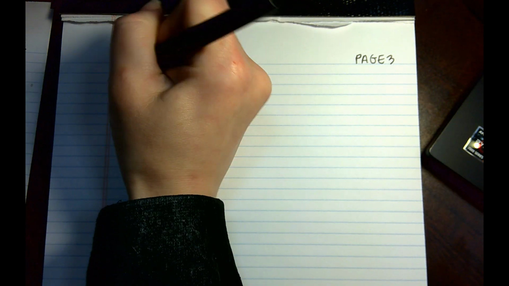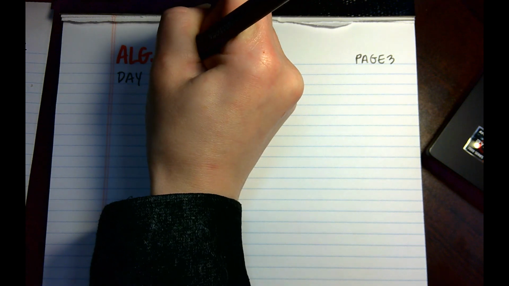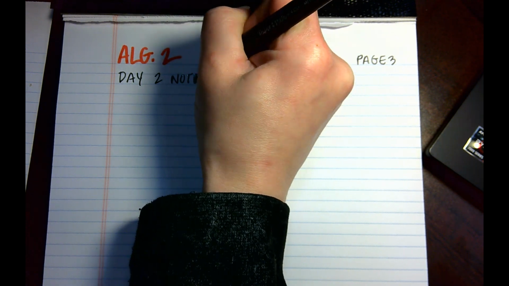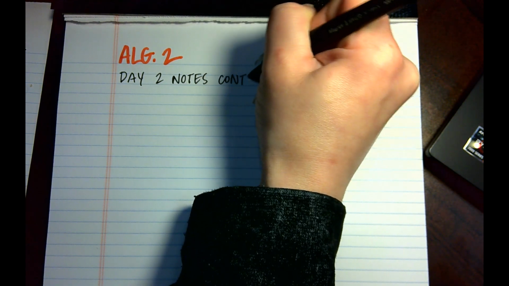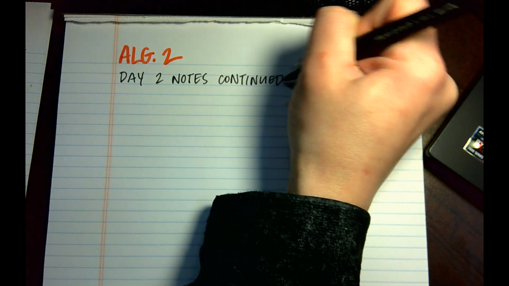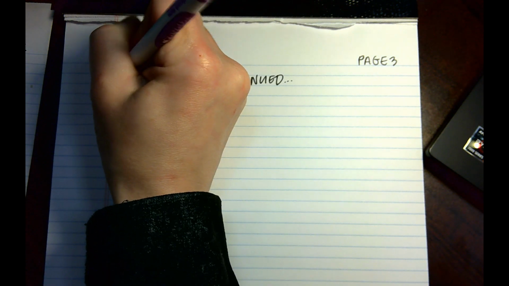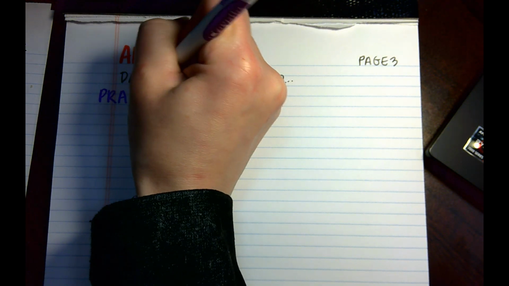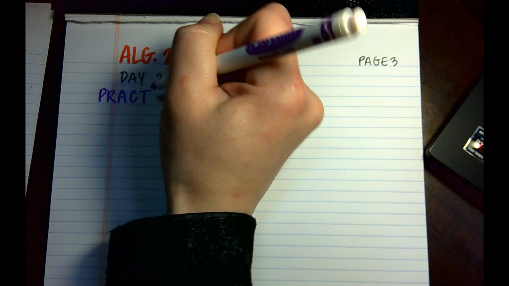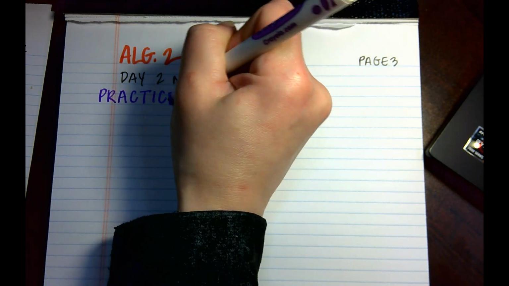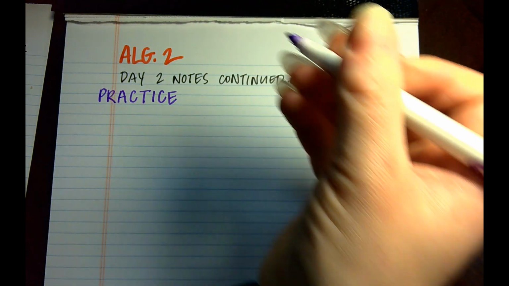So, this is page 3 of our notes. Practice on your own. And what you're going to do is multiply each of the binomials I give you. And you can choose the box method or the FOIL method, whichever you prefer.